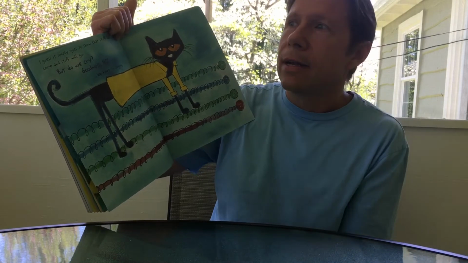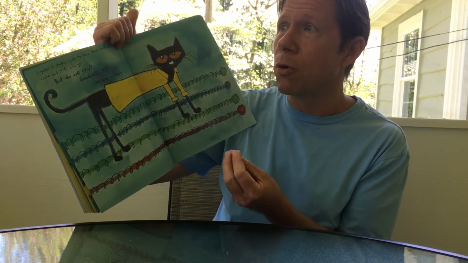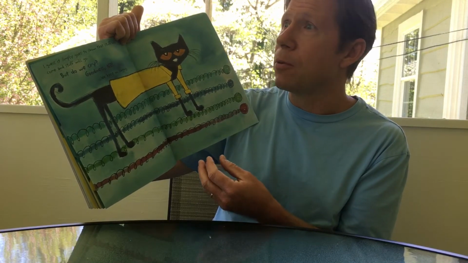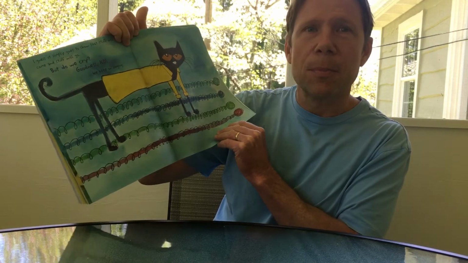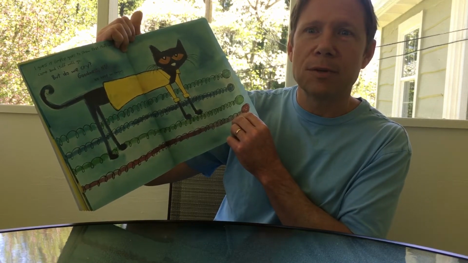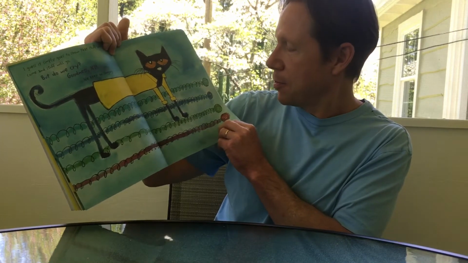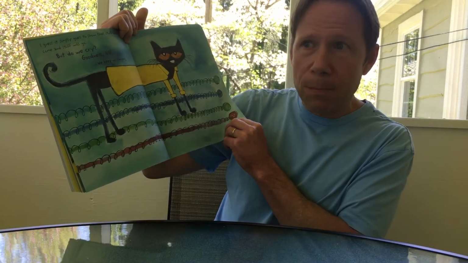So this book is to teach us to enjoy what we have, and then when it's time to let it go, to be okay with passing it on, or if we have to put it in the trash, if something breaks, that's okay too. It's called adapting.